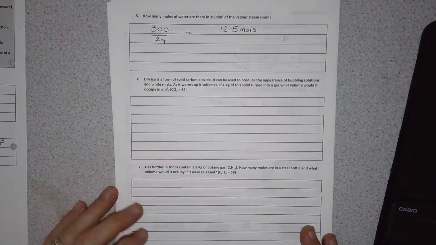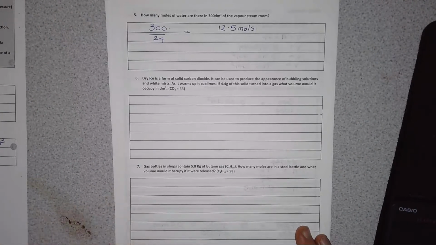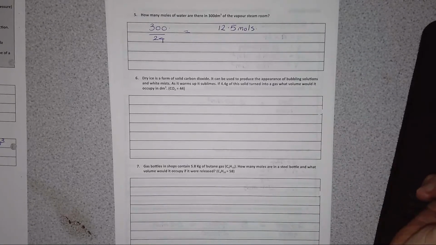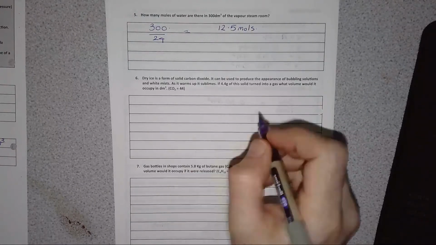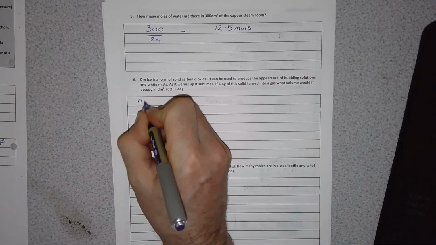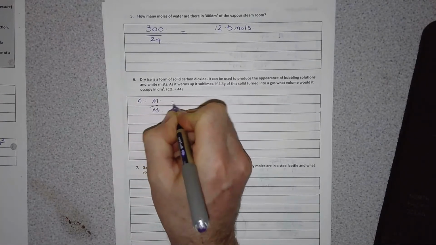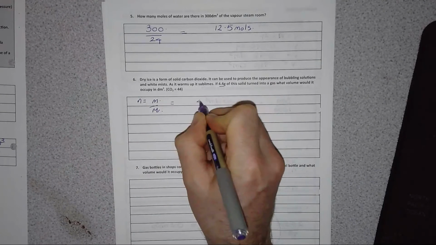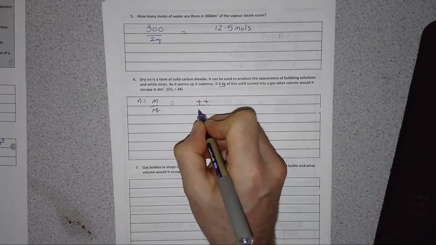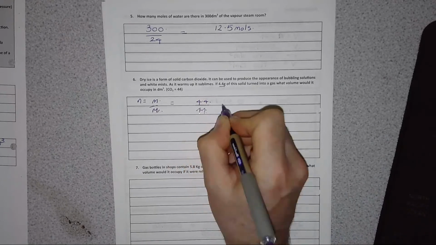Dry ice is a form of carbon dioxide. It can be used to produce the appearance of bubbling solutions and white mists as it warms up and sublimes. 4.4 grams of this solid are turned into a gas. What volume would it occupy in decimeters cubed? The number of moles is equal to the mass divided by the Mr. We have a mass of 4.4 grams of carbon dioxide and the Mr is 44. So that's 0.1 of a mole.